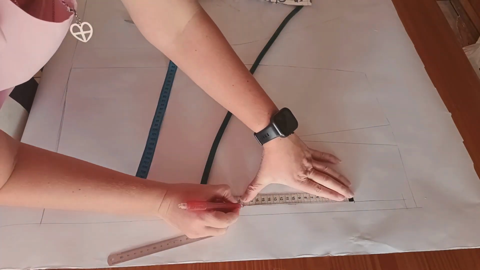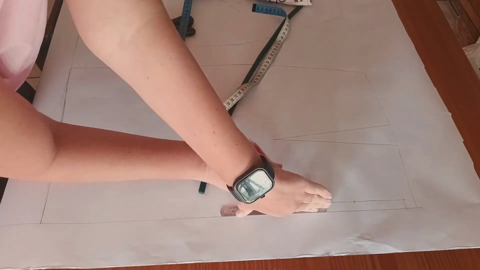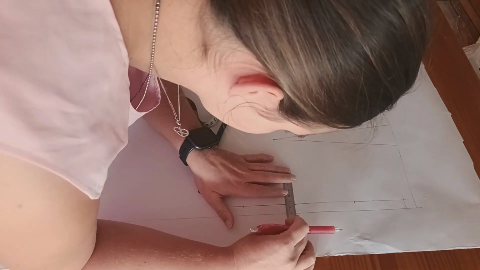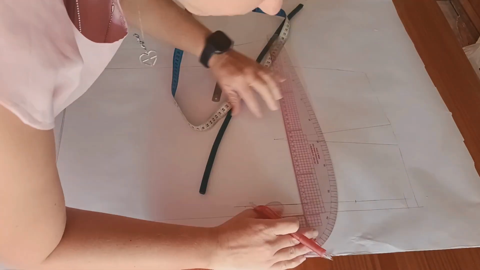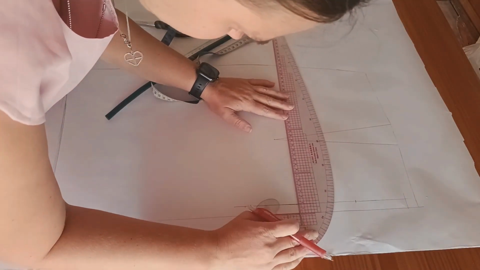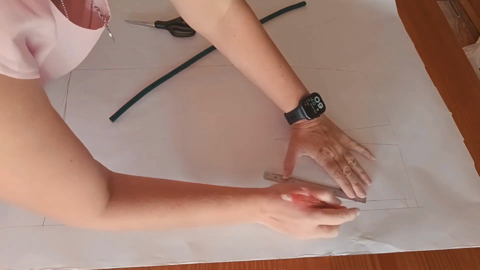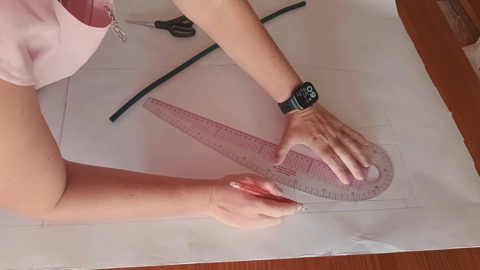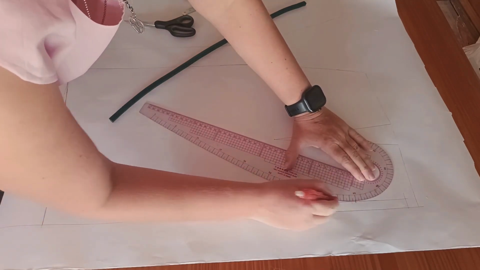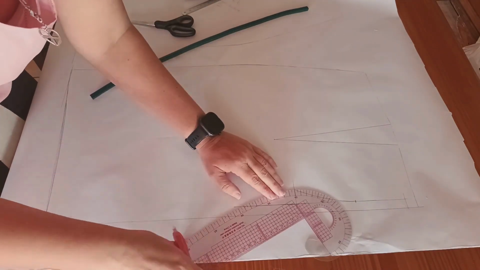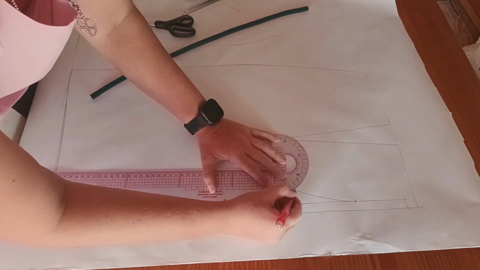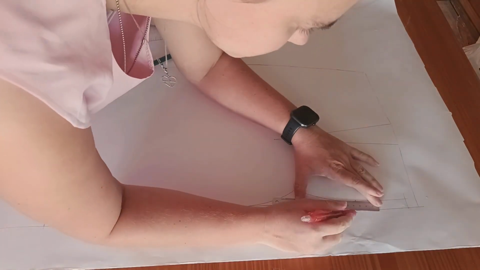So I'm just marking where the seams are supposed to be and how far in I need to make that seam. I'm choosing to curve it because curving might be better. And don't forget the seam allowance for that one too.